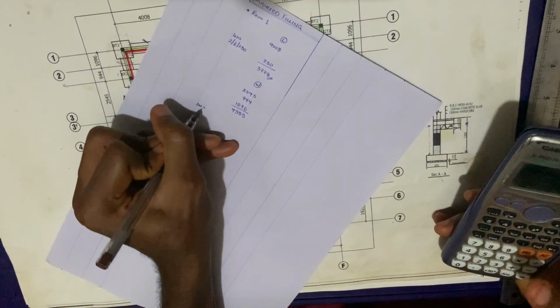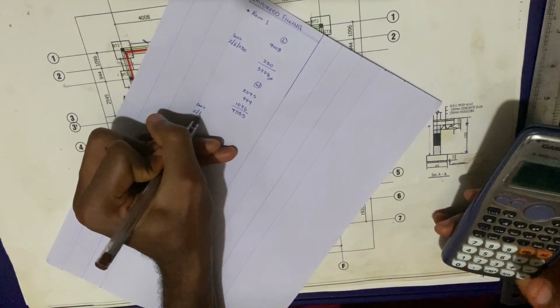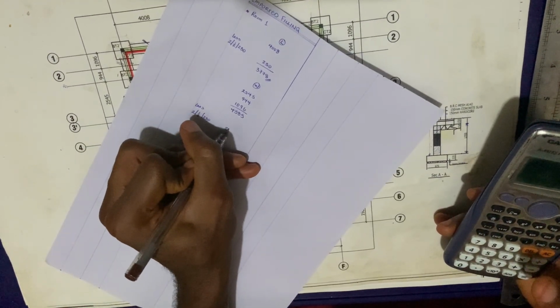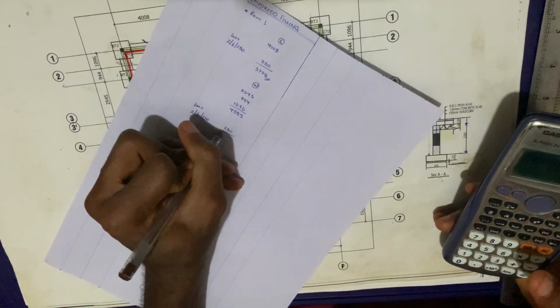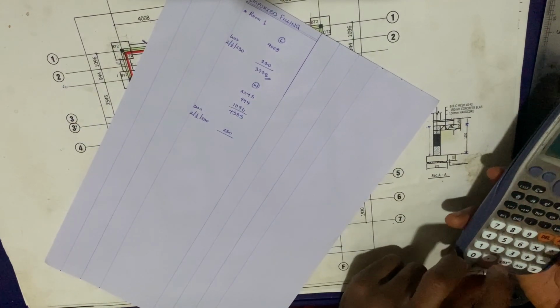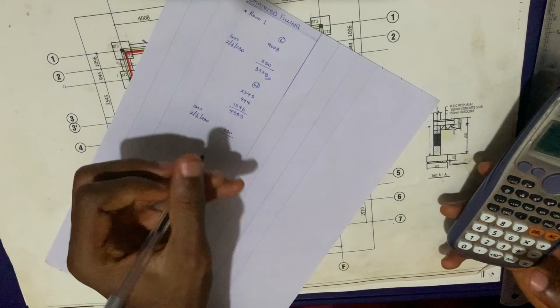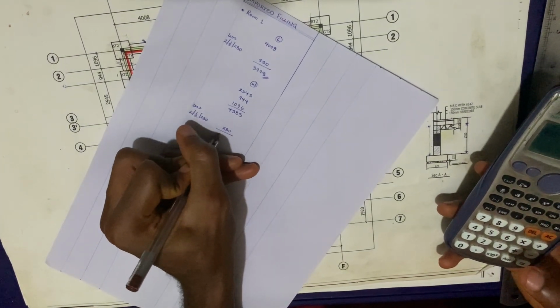Less 2 by half of 230, and that is going to be equals to 230, and then we close. So 4585 minus 230 is equal to what? 4355.